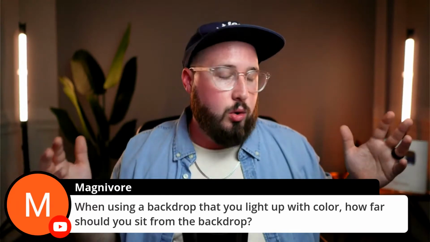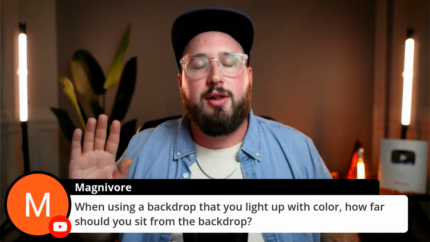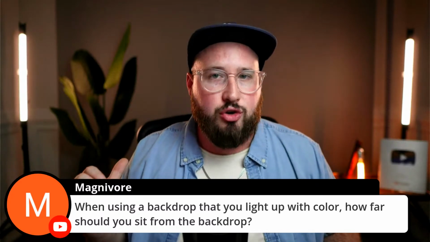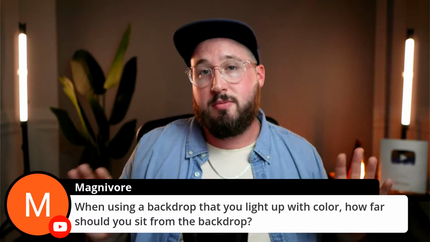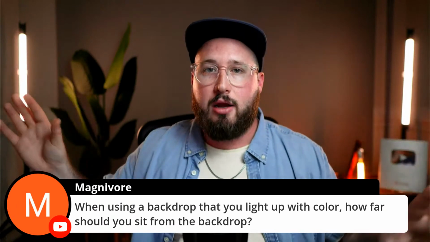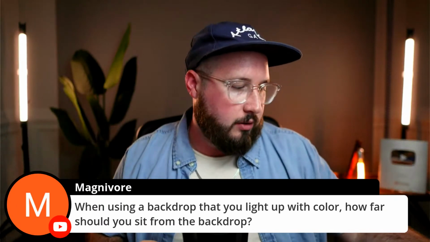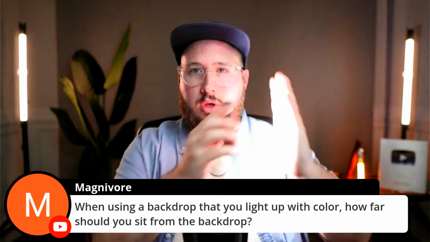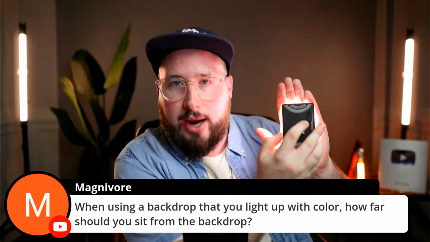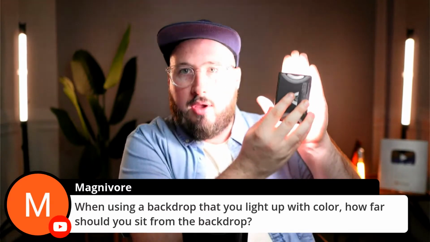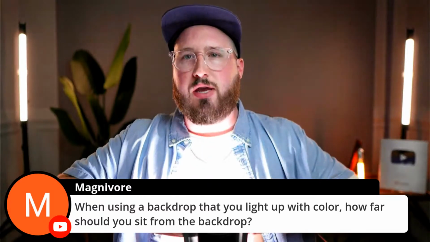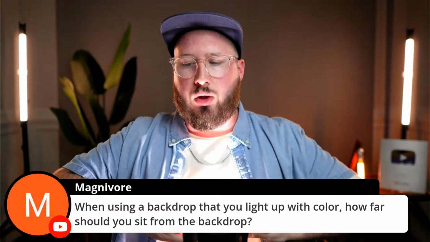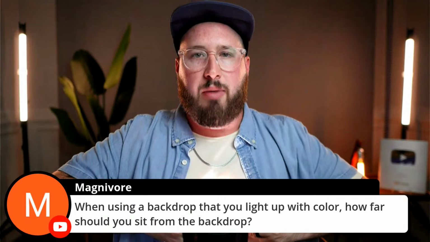A couple feet. Why? Because the light that you're lighting the backdrop with needs a little bit of space to spread, right? So if you're right up against it, for example, I'm right up against my hand, or I'm right up against here, it's only hitting a small part of my body, right?